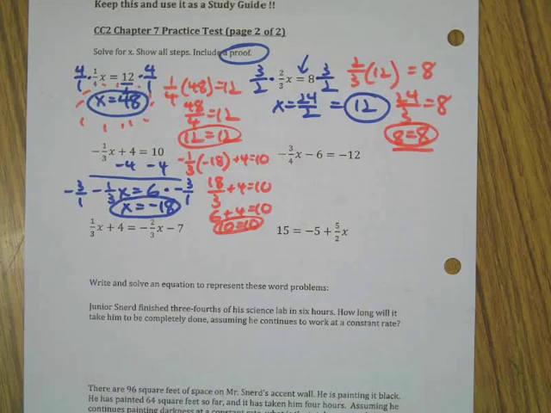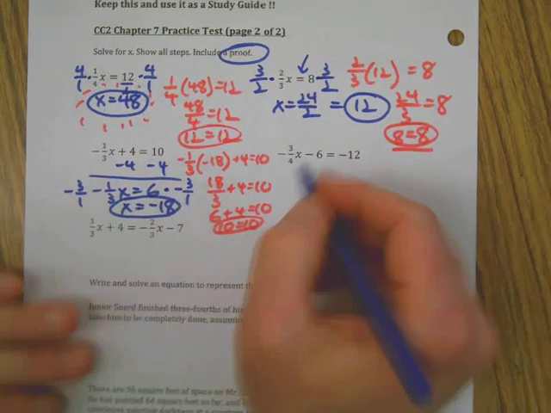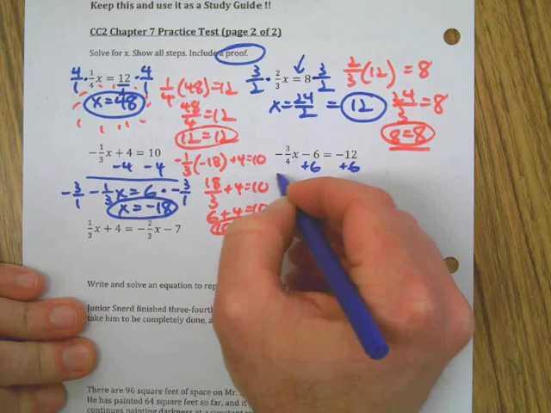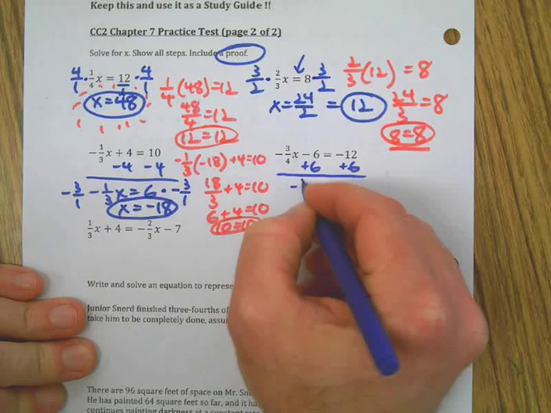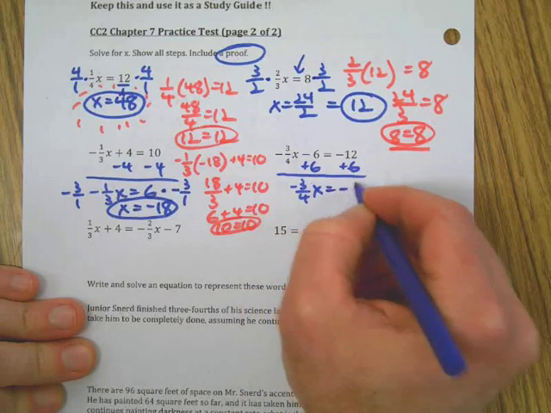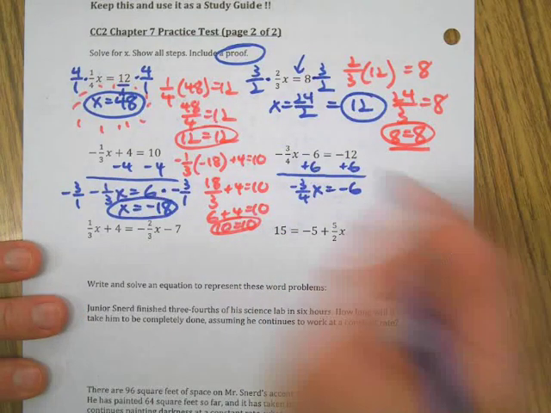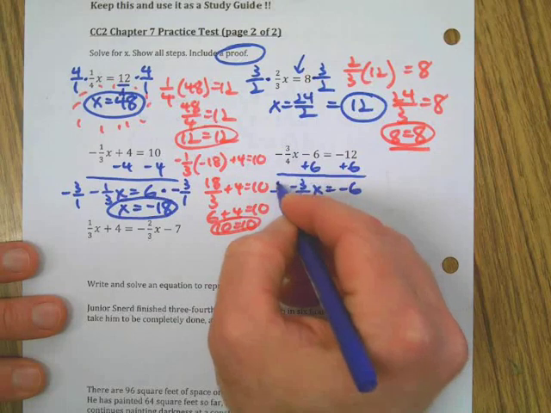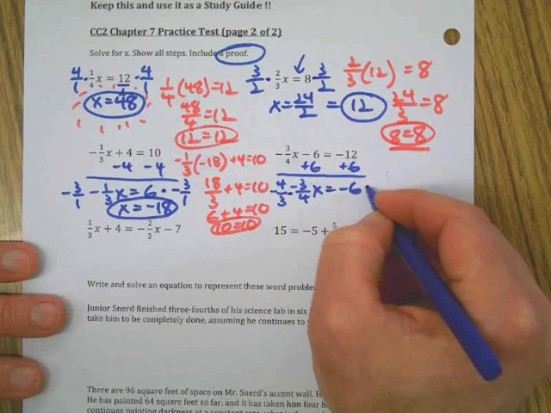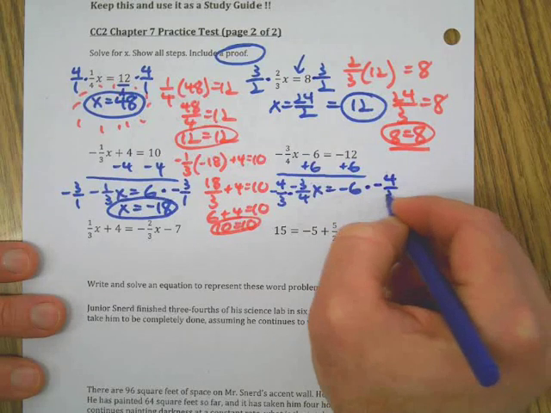Let's move on to this next problem now. So blue is our answer, red's the proof. I'm going to add 6 to both sides. Negative 3/4 x equals negative 6. Reciprocal of both sides, or reciprocal of the coefficient, but multiplying it by both sides. Okay.